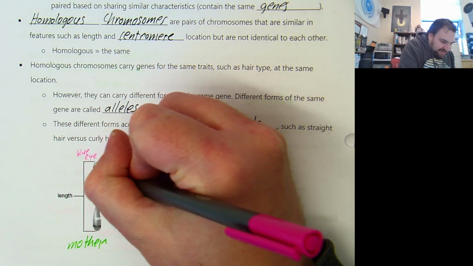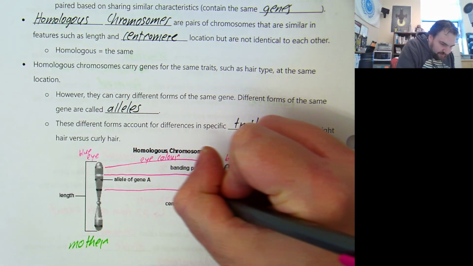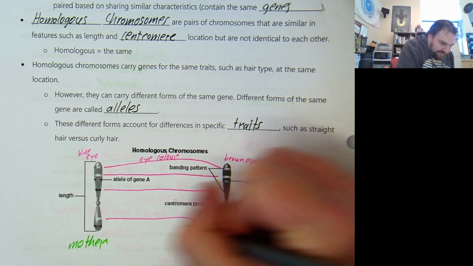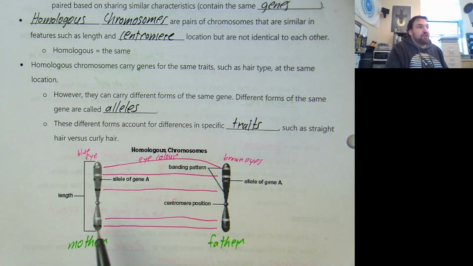And so you get these pairs of alleles, and now we've got to figure out what trait is going to show up based on the alleles that are present in homologous chromosome pairs, half of which came from mom, half of which came from biological dad.